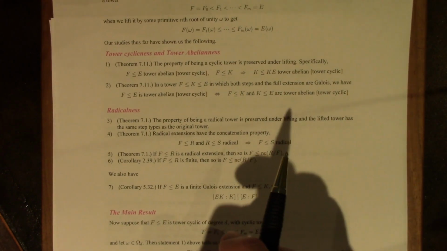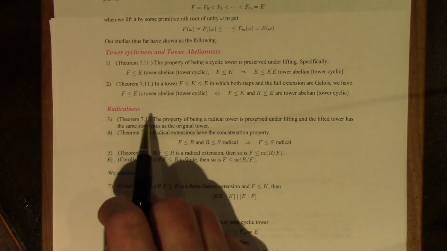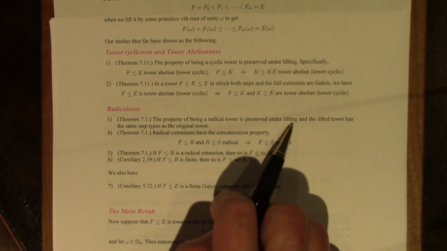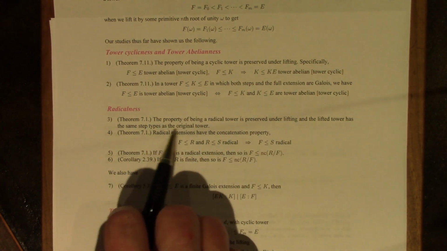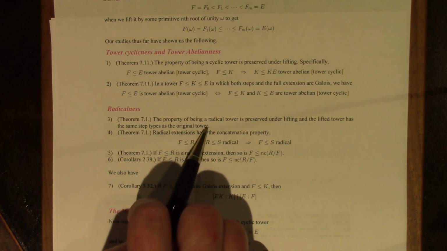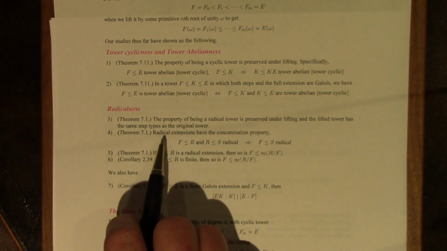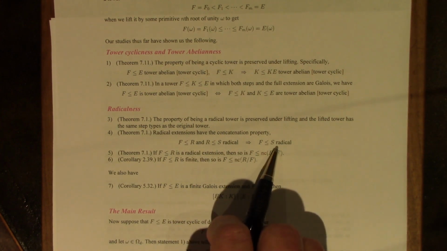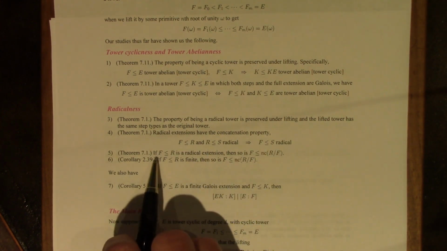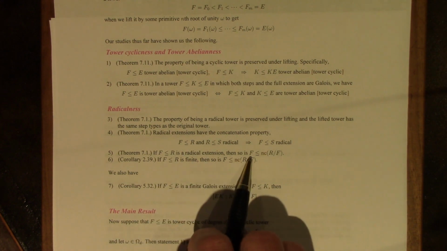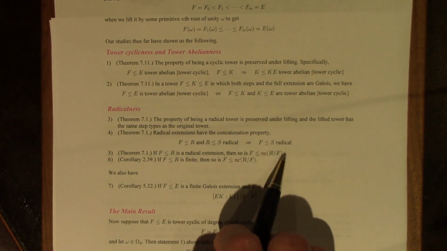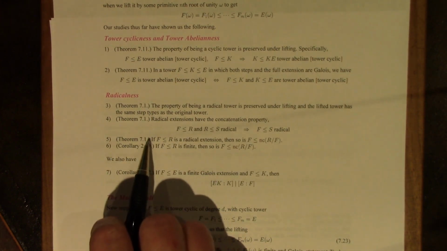On the radical side, Theorem 7.1: the property of being a radical tower is preserved under lifting, and the lifted tower has the same step types as the original tower. Radical extensions have the concatenation property, and if Fr is radical, so is F, the normal closure of R in F. That's all from Theorem 7.1.